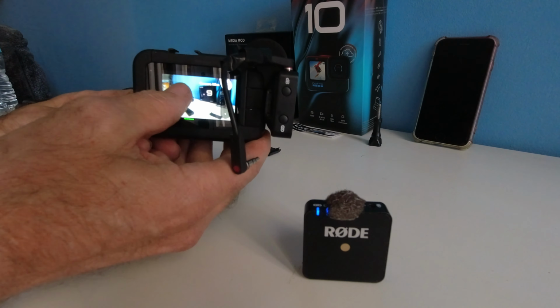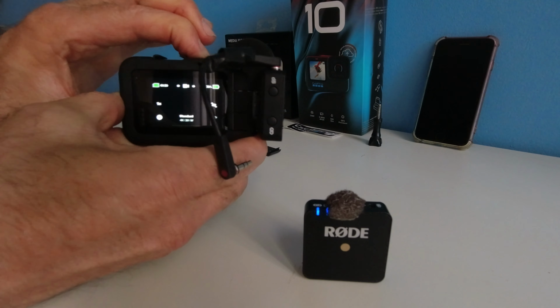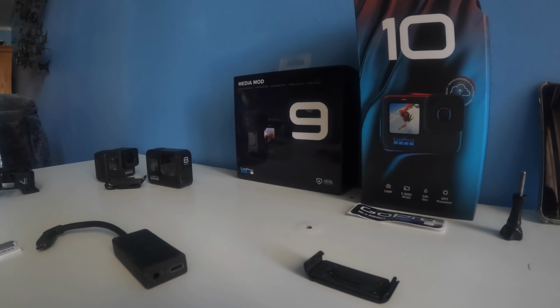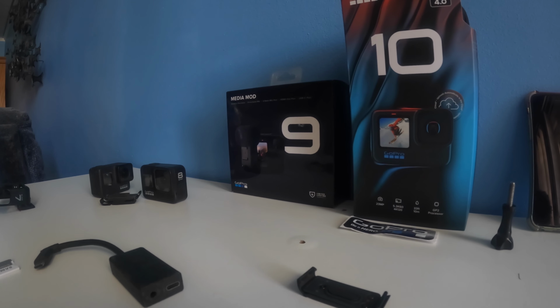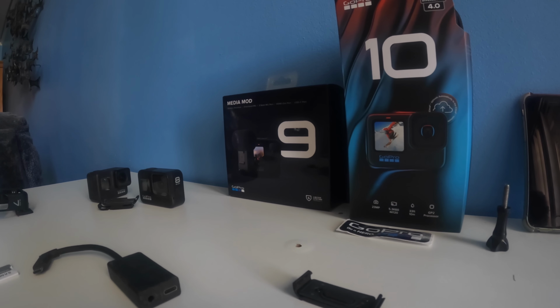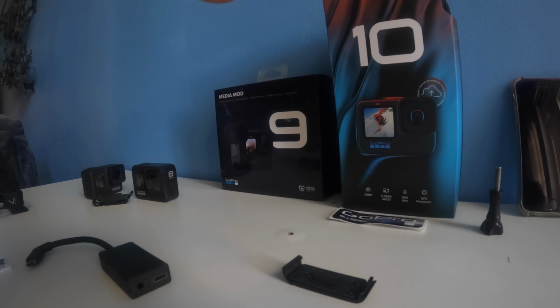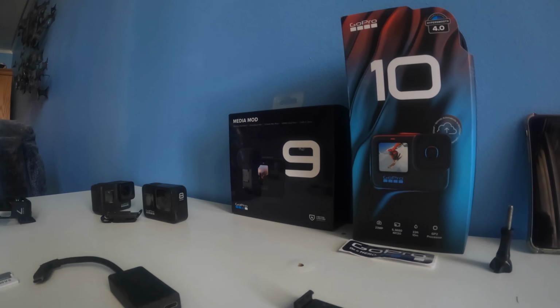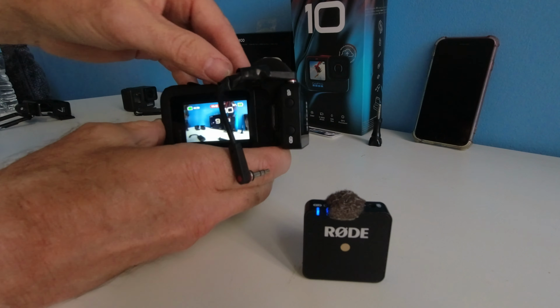The internals. I'm on the internal with the media module plugged in. That means three mics that I have pointed to. 1, 2, 1, 2.